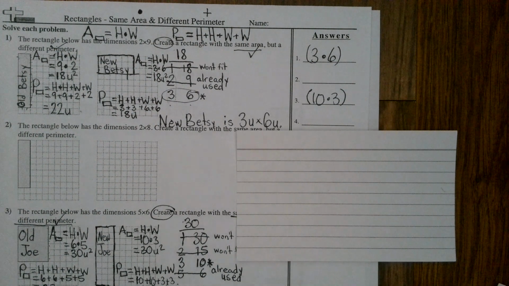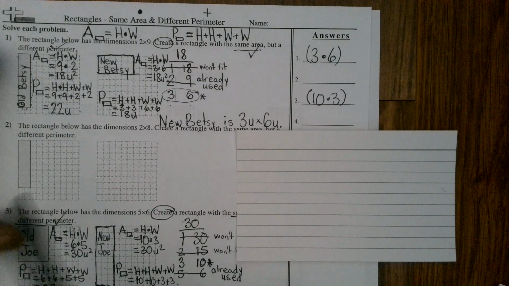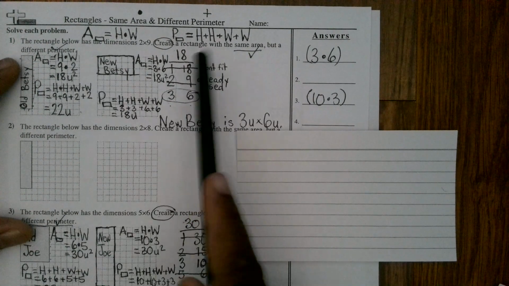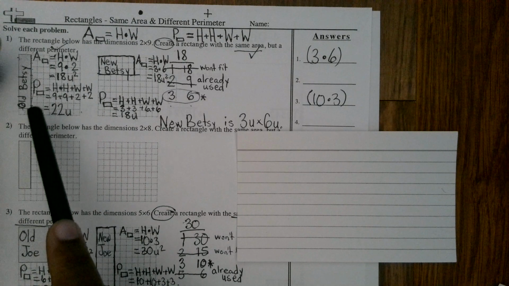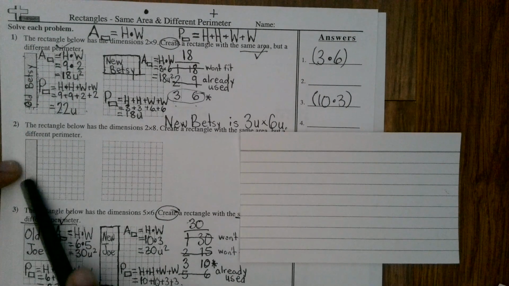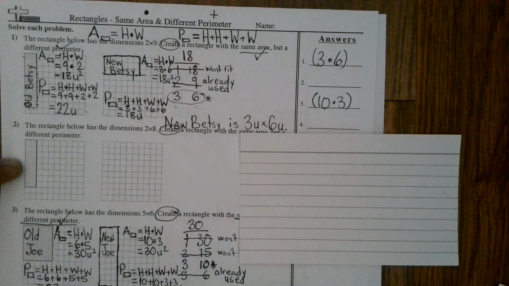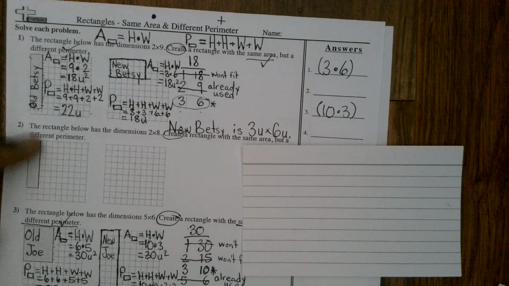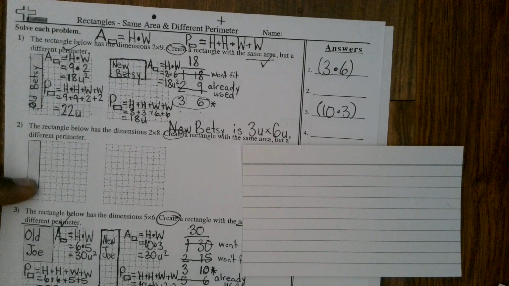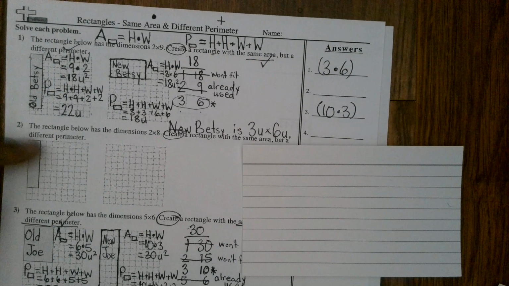So let's talk about the approach for solving geometry problems about rectangles, where you have to look for area and perimeter. When you are given a rectangle and you're told to create another rectangle, the rectangle that you make has to have the same area as the rectangle that you were given and a different perimeter.